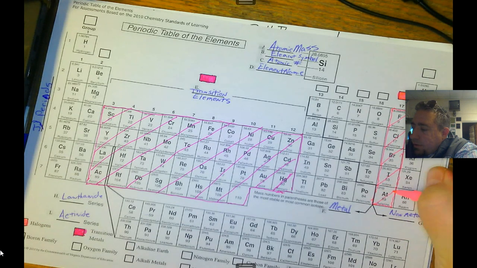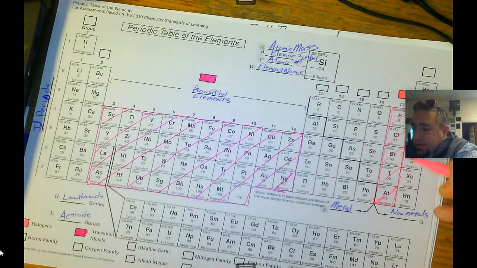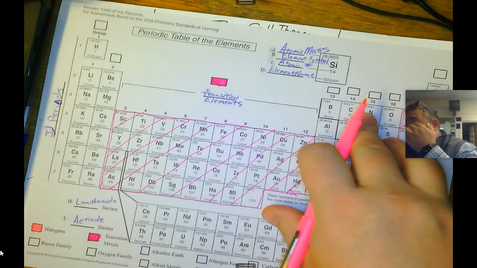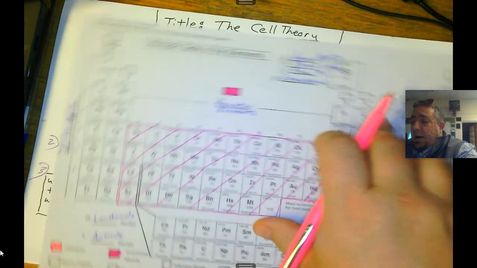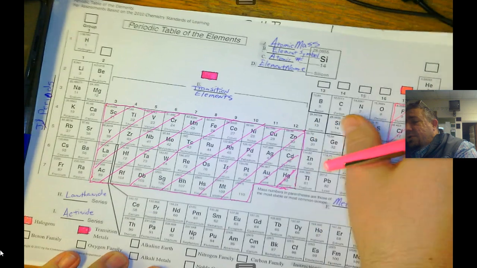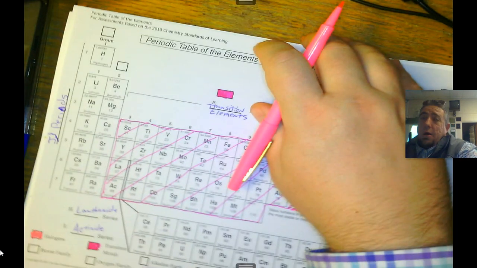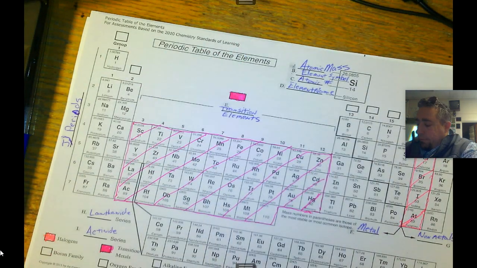Probably if you're doing this online, a better tool will be the highlighter tool versus coloring the whole thing, even though I'll know what it is, because that way you can still see the element behind it. And again, we're going to use one of these as basically a master copy that you can use on stuff all year long.